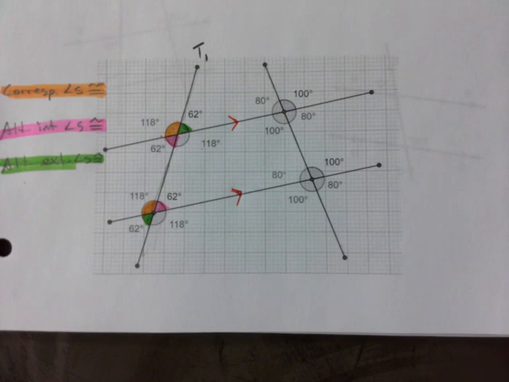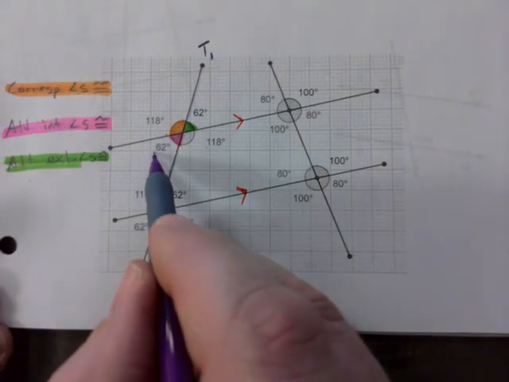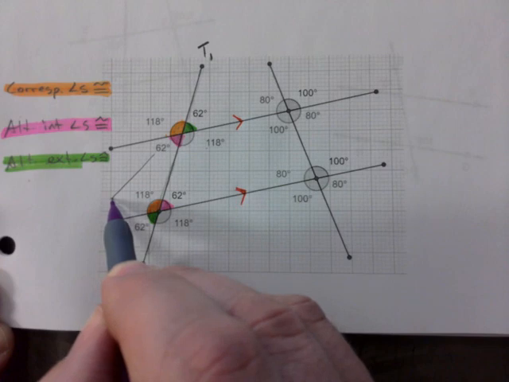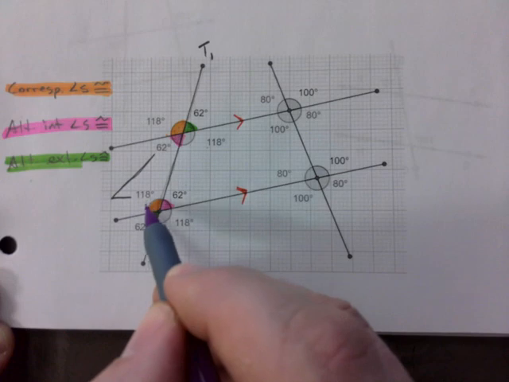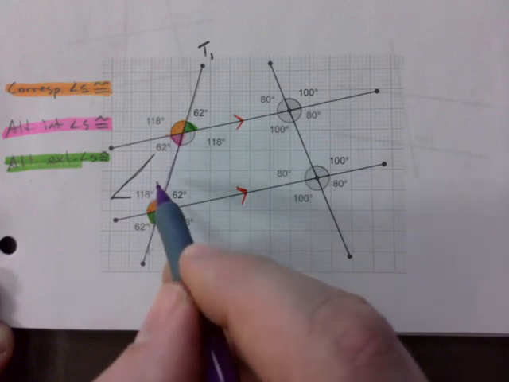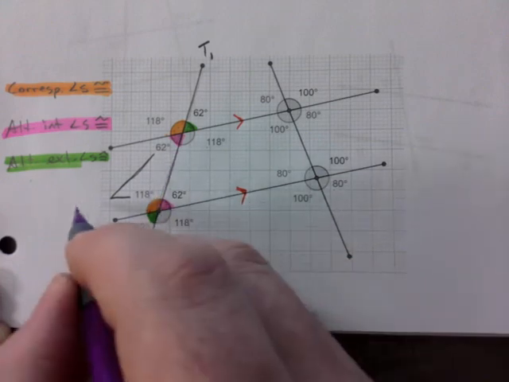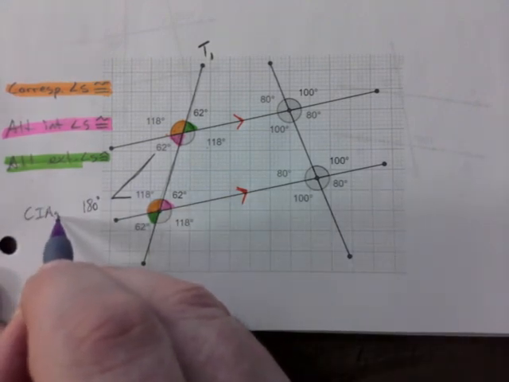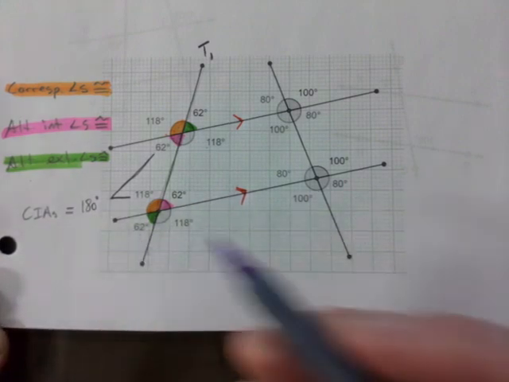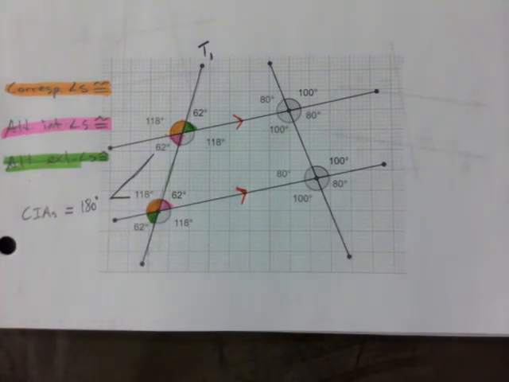So, hey, we've just looked at that. And the last one I won't use highlighters for. These are CIAs, right? This one and this one. These are CIAs. What do they add up to? Any guesses? You see that they add up to 180? CIAs are supplementary. So whatever I just told you, we just looked at it. This is drawn to scale, and we demonstrated that, hey, in fact, that is true.